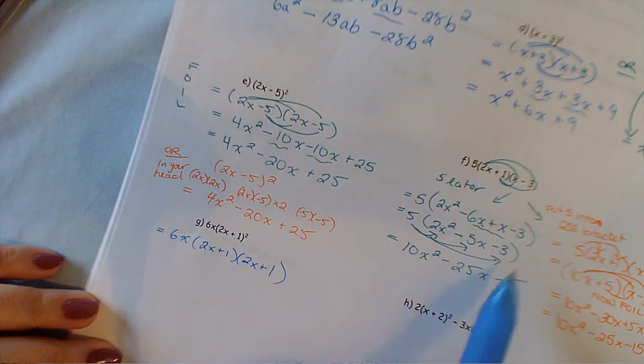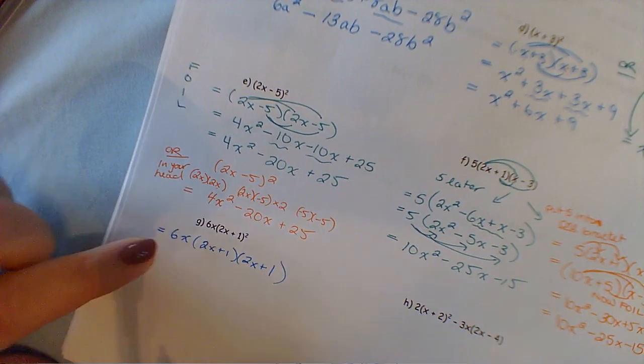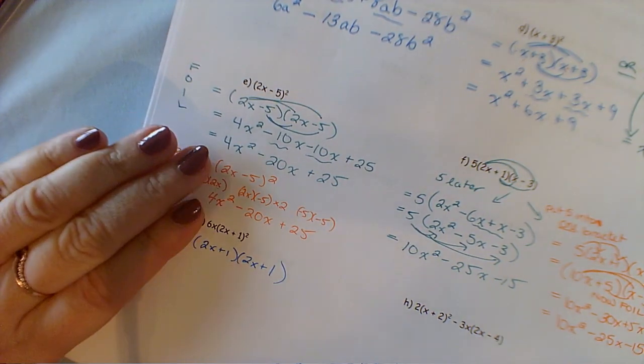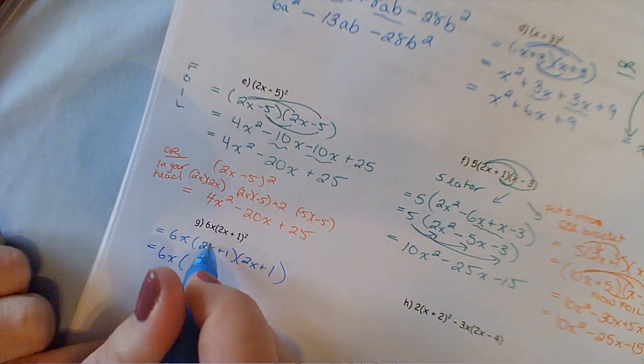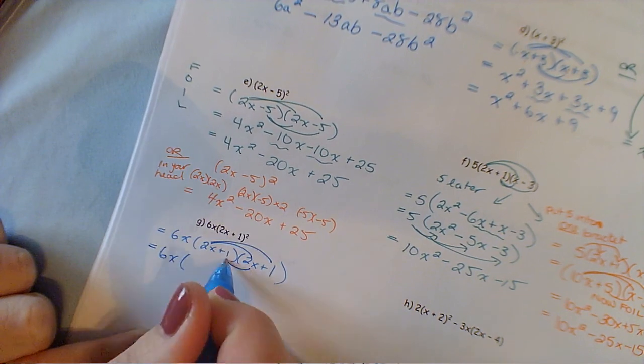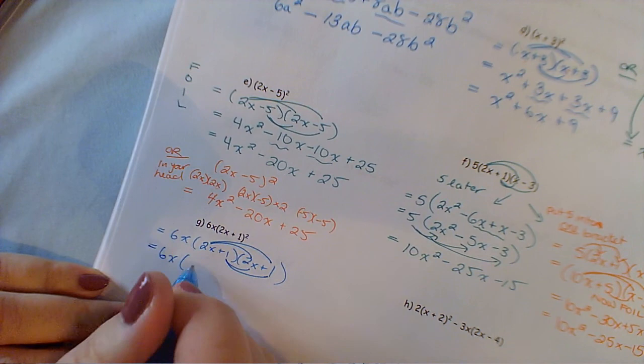And I would say option 1 here, where you leave the 6x for later. Who cares about him? Just FOIL out those brackets. Pretend the 6x isn't even there. Just carry him down. Write a bracket right after him.